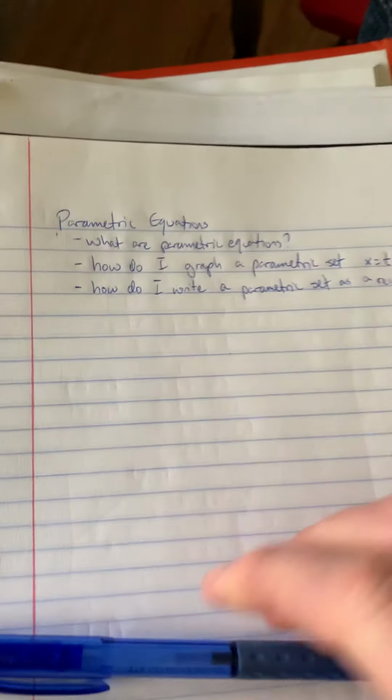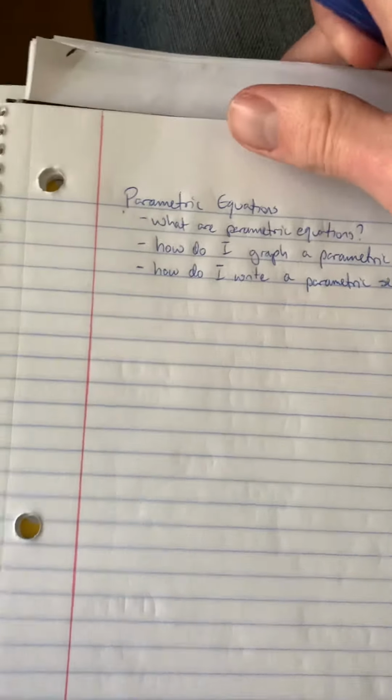Today we are going to talk about parametric equations, which sounds fun. Parametric equations are a little bit different from our other equations because they use a separate parameter, which is a word that you may or may not be familiar with, and that's okay.